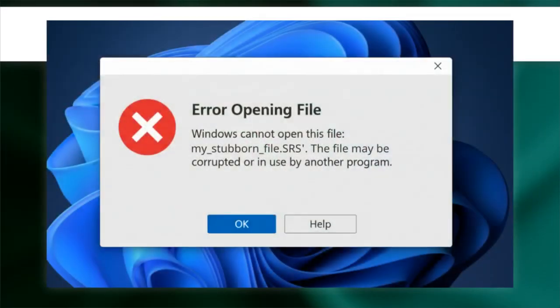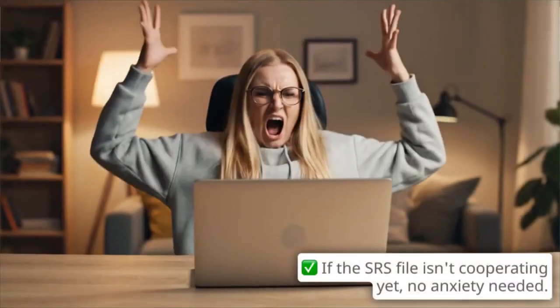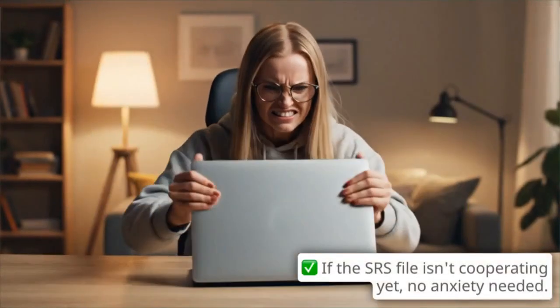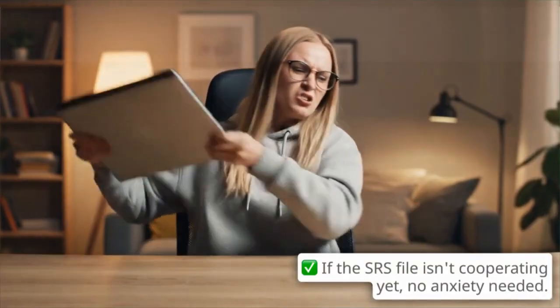When your SRS file isn't responding, don't worry, it's typical. You're dealing with a truly tricky SRS file. We must now test the most common points of failure. Let's see exactly where the error is originating.